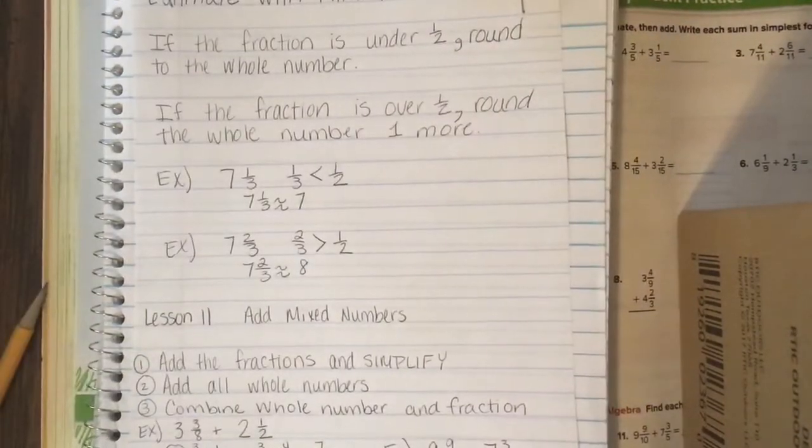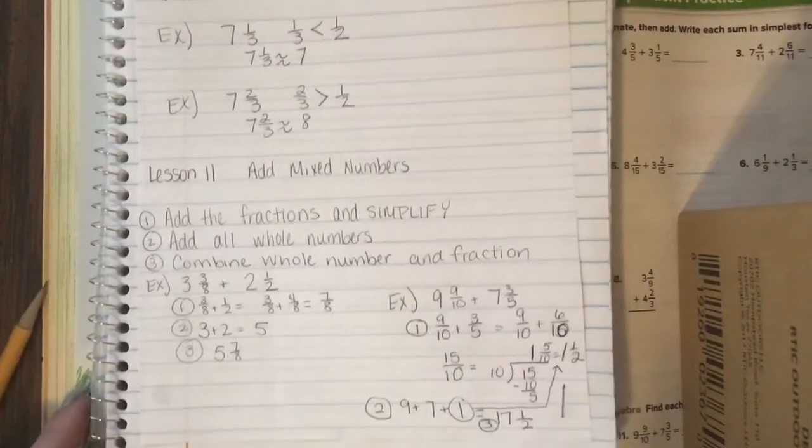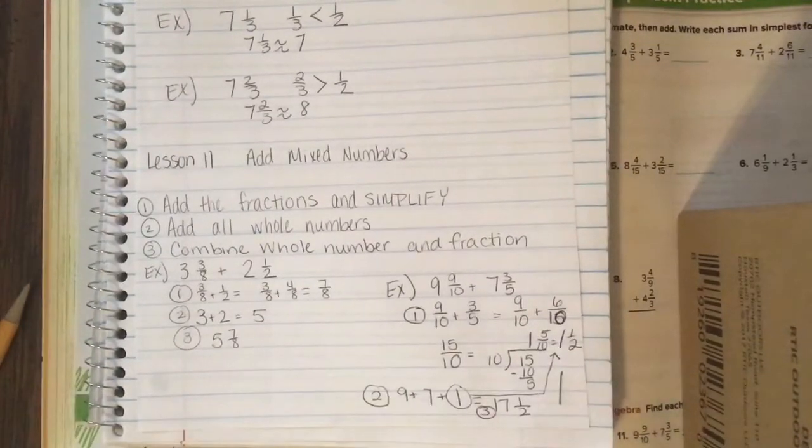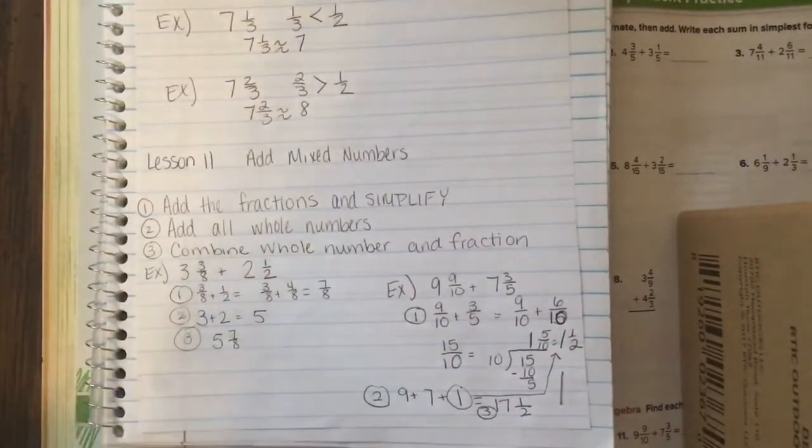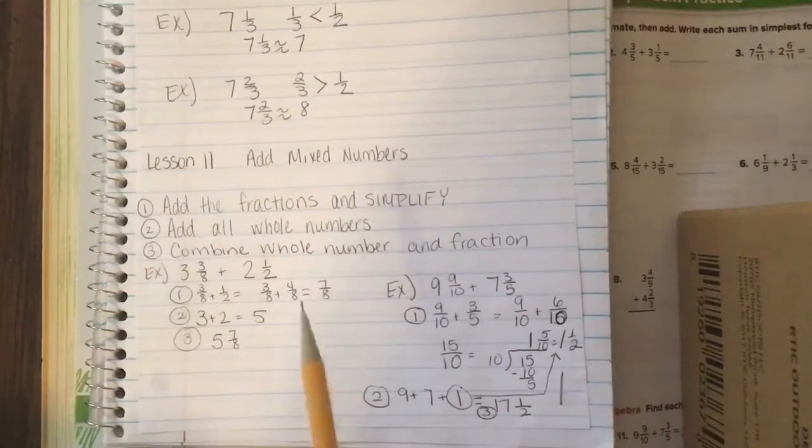All right. Let's take a look at these notes first. If you don't have your Lesson 11 notes from your gold packet out in front of you, please pause the video and get to the Lesson 11 notes. Okay, here we go. Adding mixed numbers. When you're going to add a mixed number, you're going to have whole numbers with fractions attached to them. That's what a mixed number is. We've talked about that in class together.